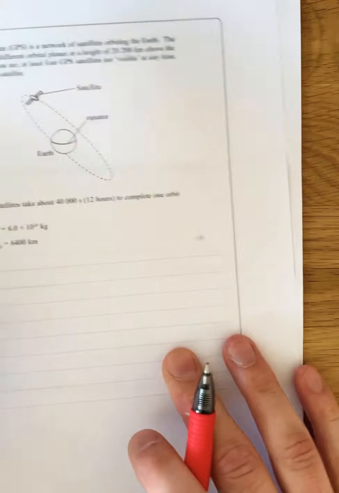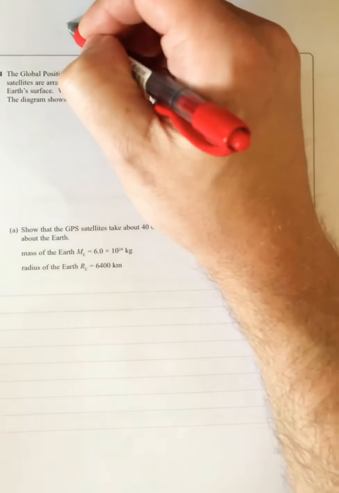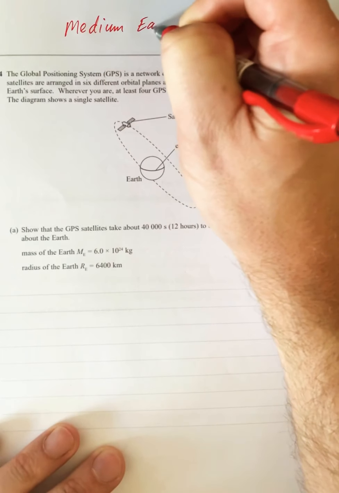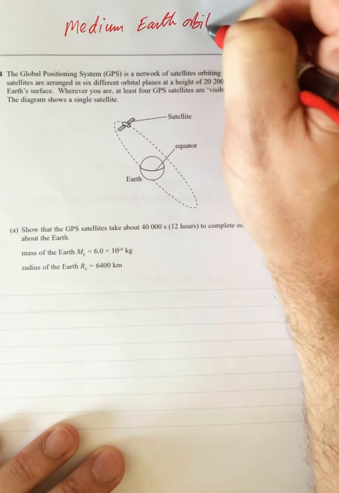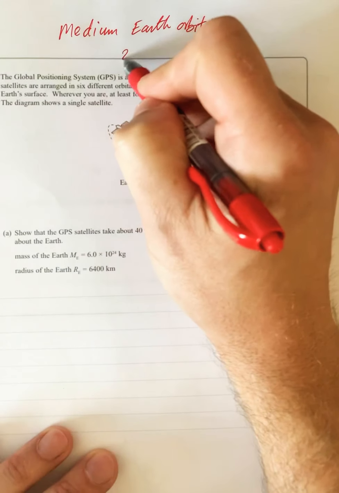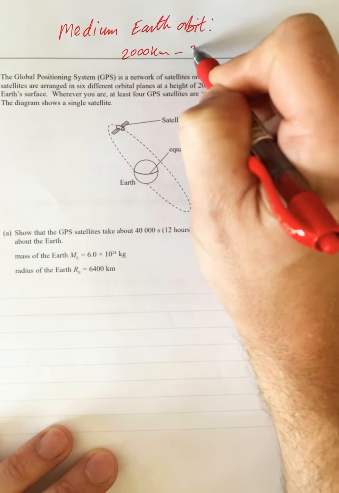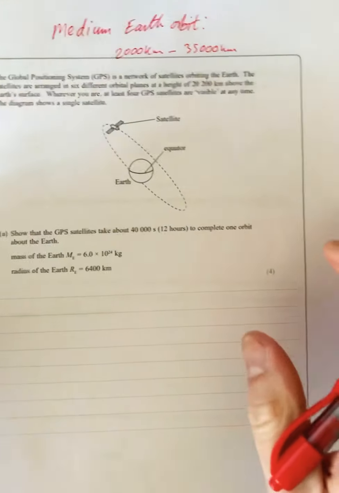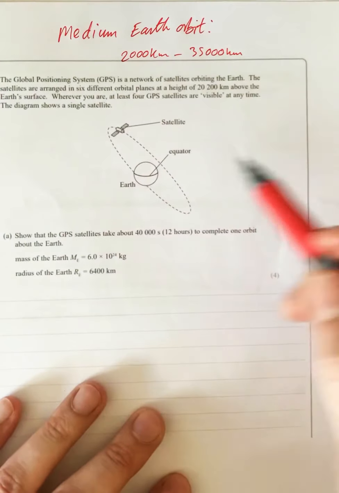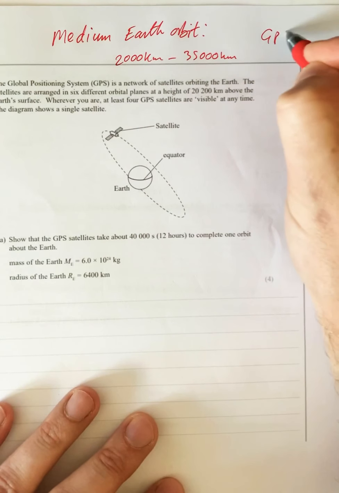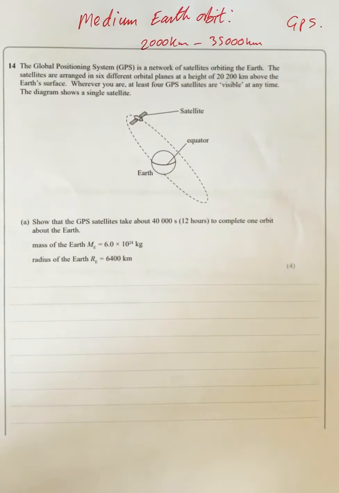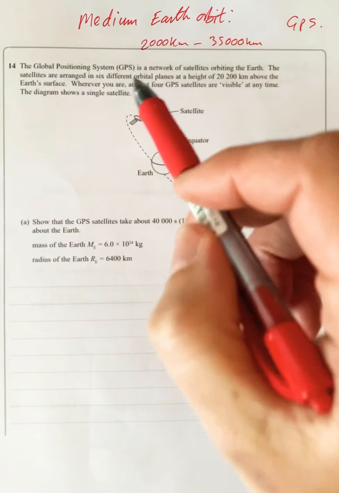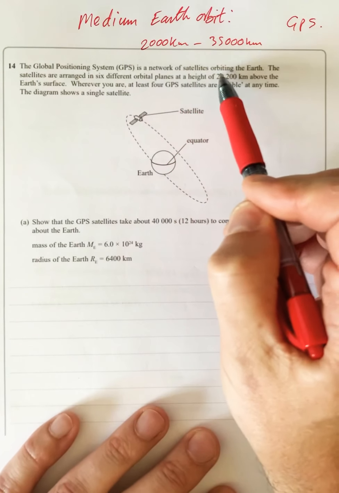Right, next one. Okay, so next question we've got, this is our medium Earth orbit question. These go from about 2,000 kilometers right up to 35,000 kilometers, which is just before we reach a geostationary orbit. Often these questions involve satellites like GPS satellites, and this question is about the Global Positioning Satellite, or a network of them.